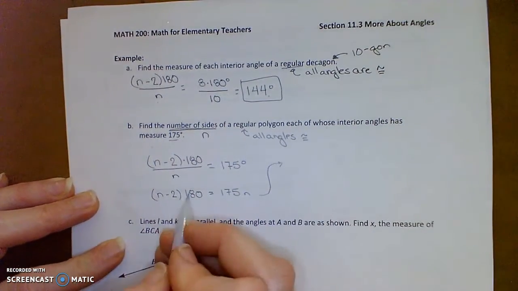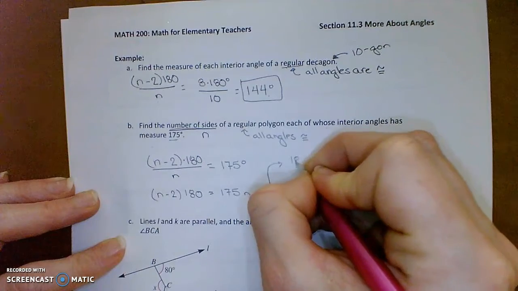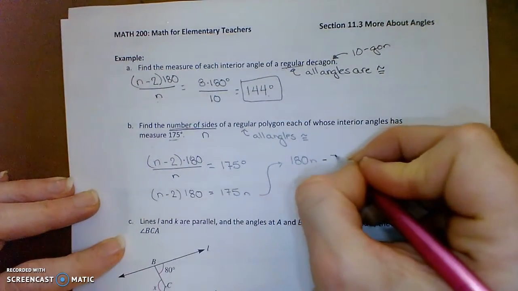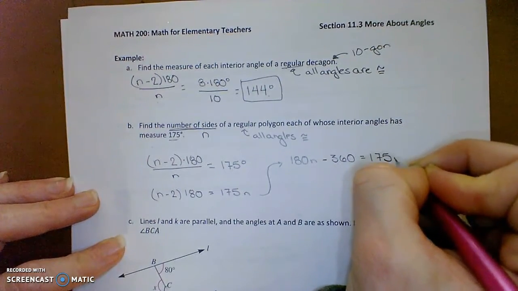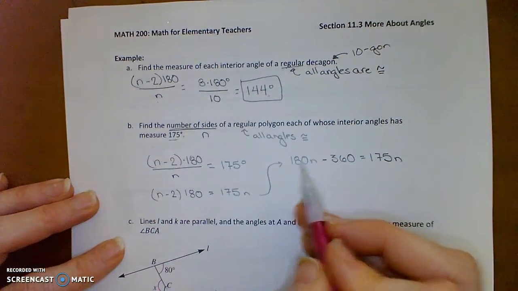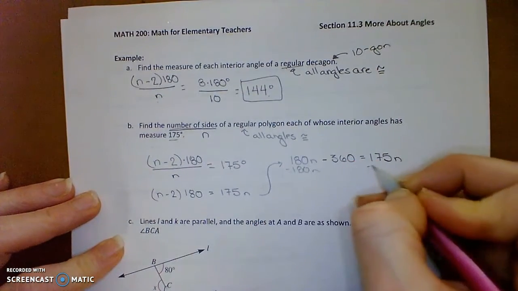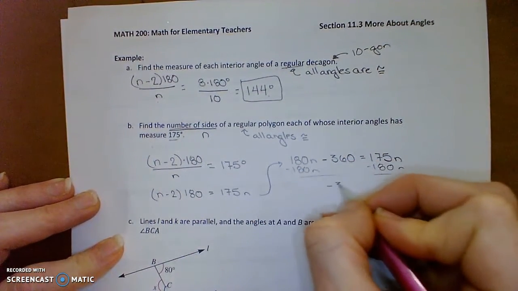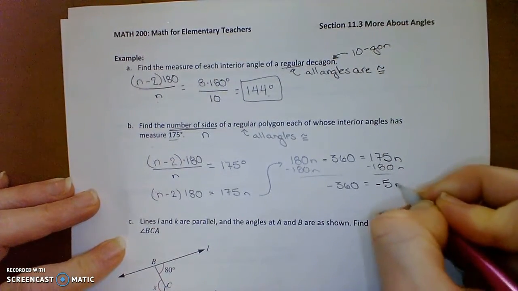All right, let's distribute to get rid of these parentheses. So we've got 180n minus 180 times 2, which is 360, equals 175n. Let's subtract 180n from each side so that I can consolidate all my variables to one side here. I've got negative 360 equals negative 5n.